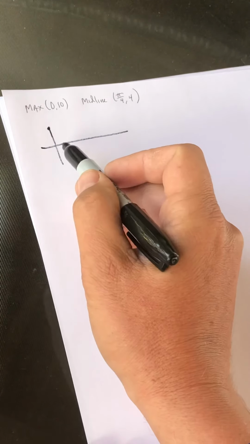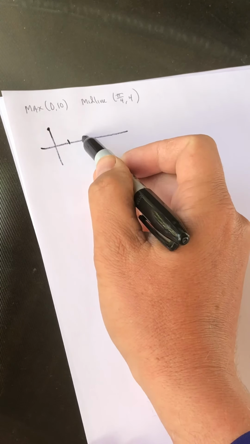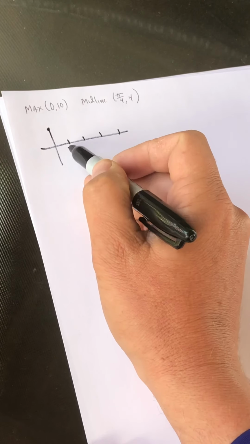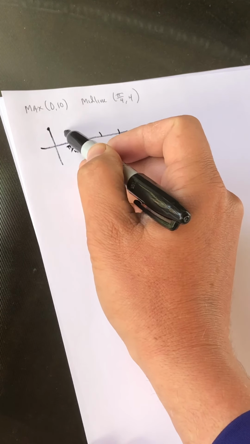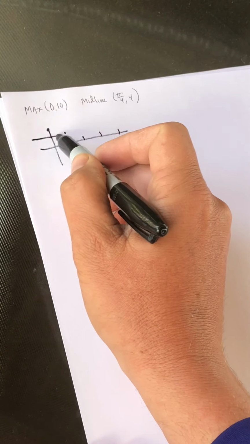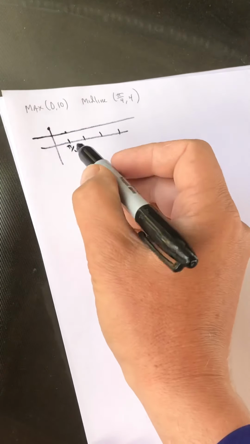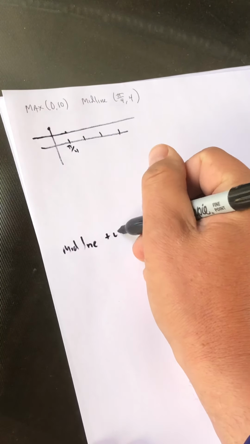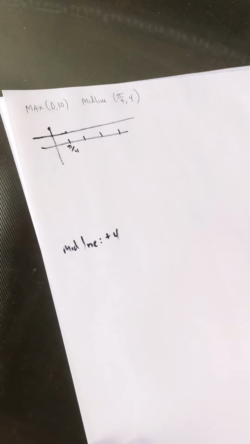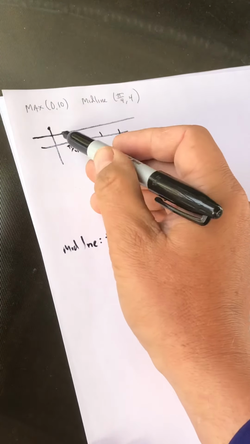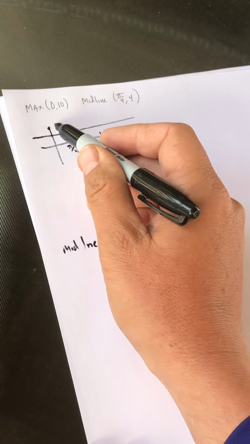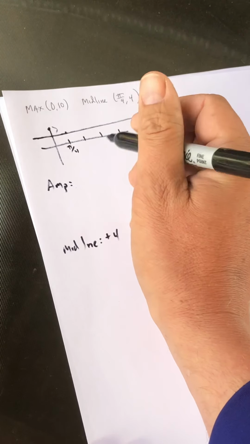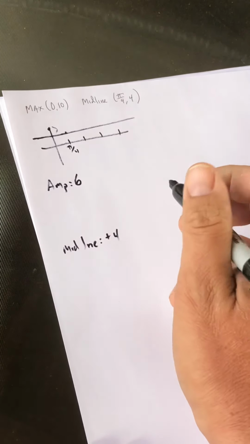Midline, is that line that goes off? Is that pi over 4? So we're going to make our, here, it doesn't really even matter, pi over 4. And then 4. That's your midline, goes through that. So my midline, I know, is plus 4. So I automatically know that's going at the end. So from this max to this midline is how many units? That tells you your amplitude. So that is a 6.